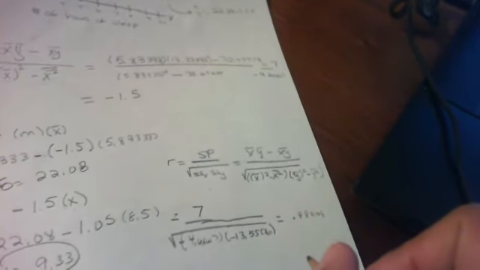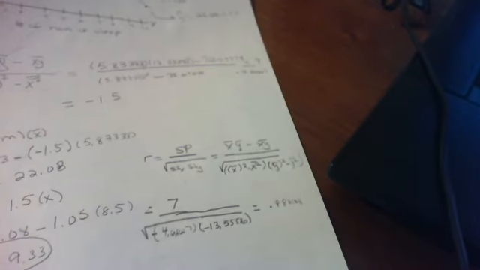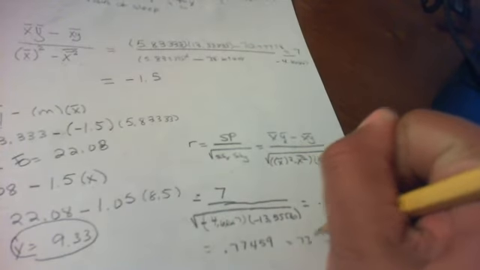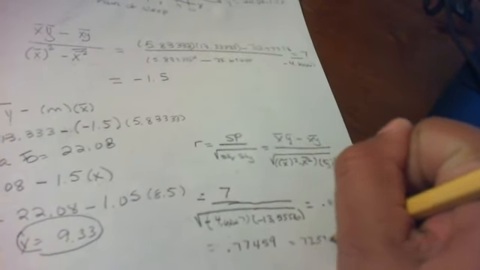Well, when I square that term, I actually end up with r squared equal to 0.77459, which I will just say is 77.5%, or something might say 78%, just sort of depends, okay?